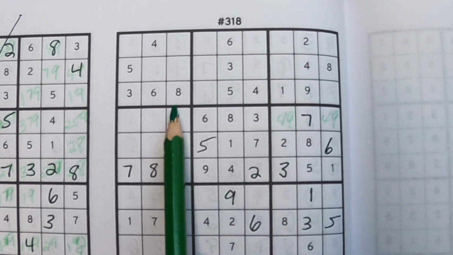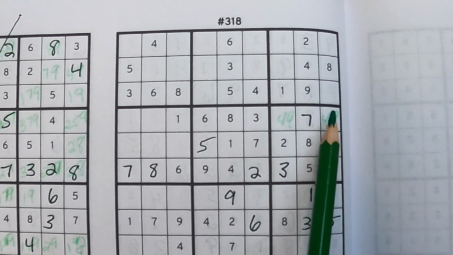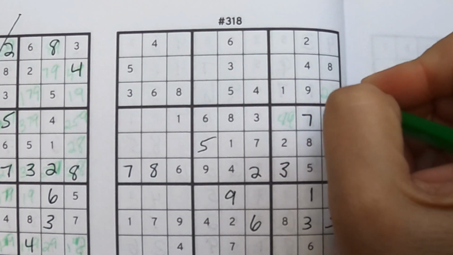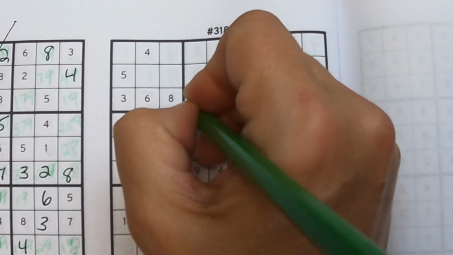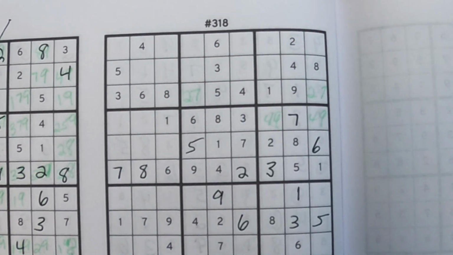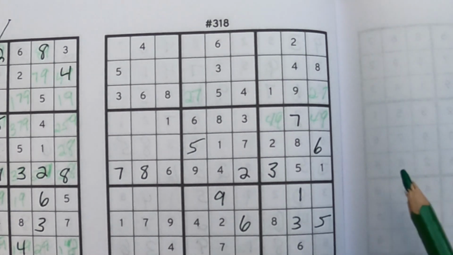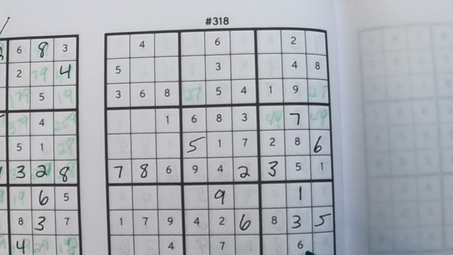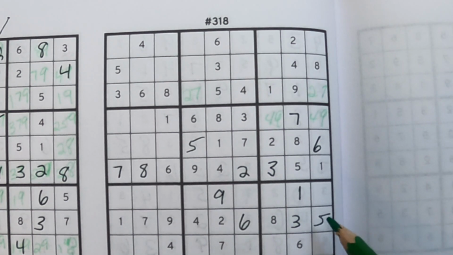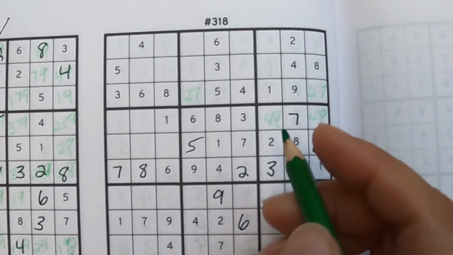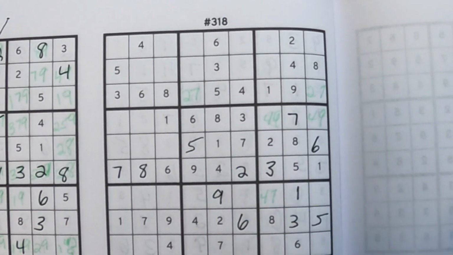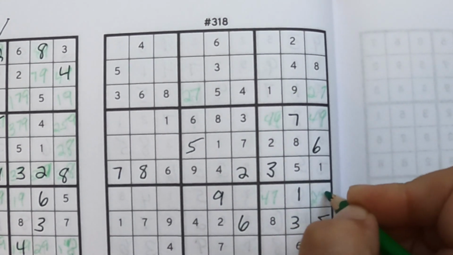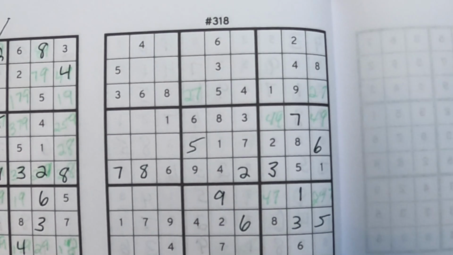For this row, we're missing 2 and 7. I don't see any help. So 2, 7, 2, 7. For this box, we're missing 2, 4, 7, and 9. We've got a 2 here and a 9 here. So 4, 7. Just the 9 here, so 2, 4, 7.